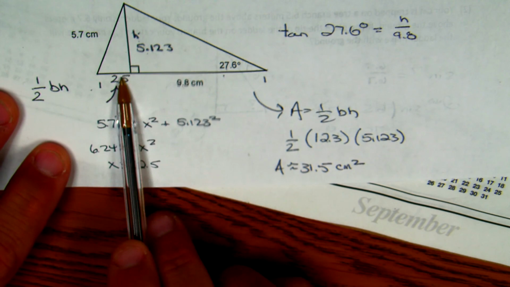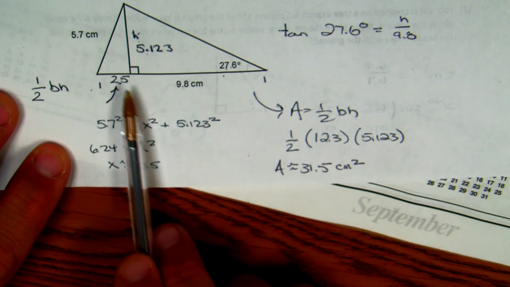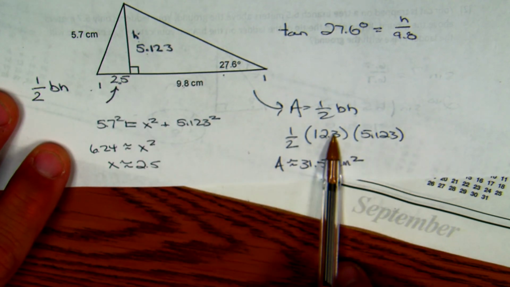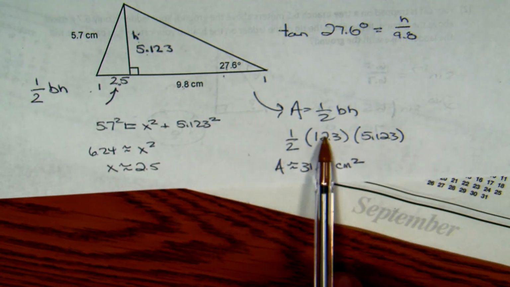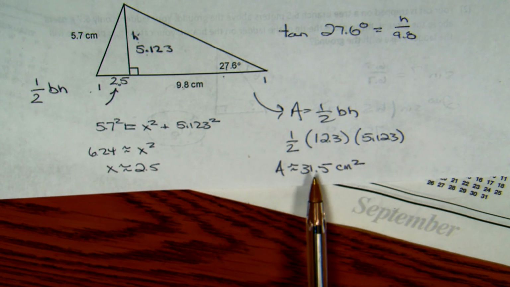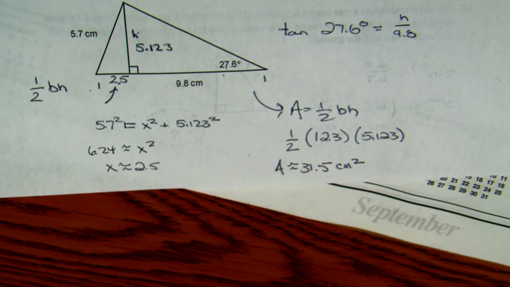The base now is the sum of those lengths. 9.8 plus 2.5 is 12.3. The height from the trig we did earlier in the problem is 5.123. Multiply them together, divide by 2. We end up with a final answer of 31.5 centimeters squared.